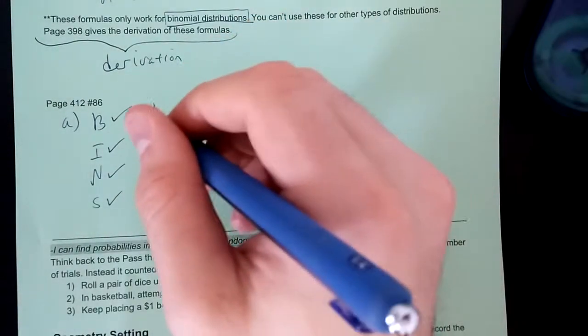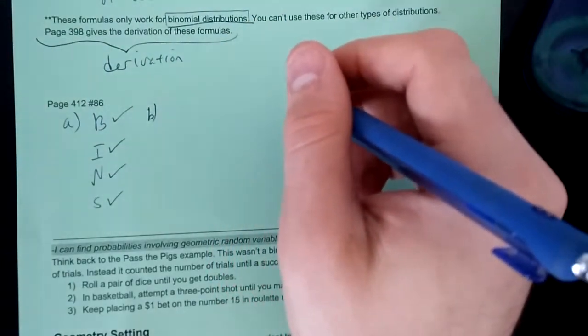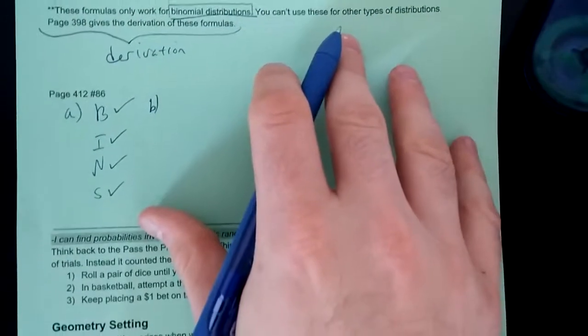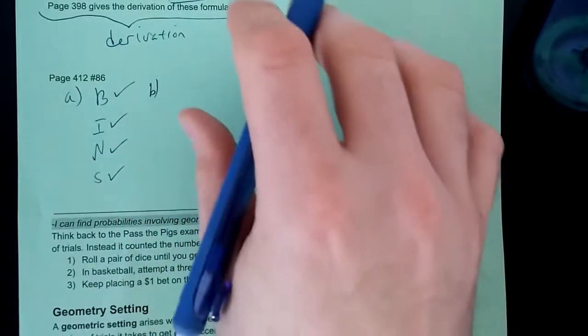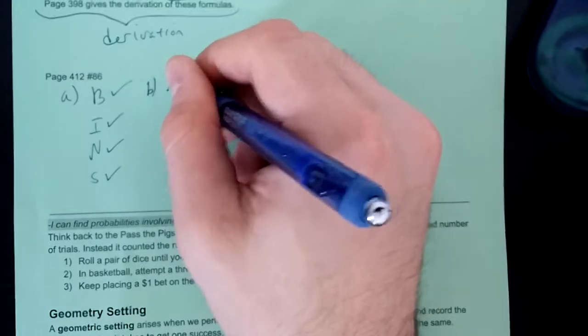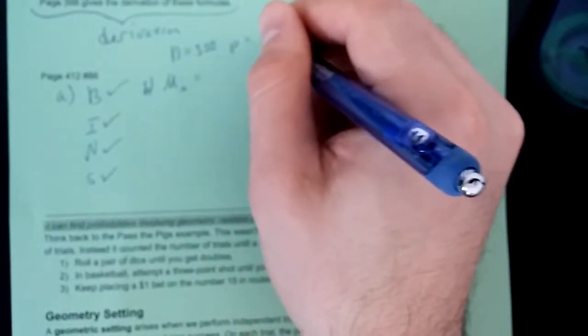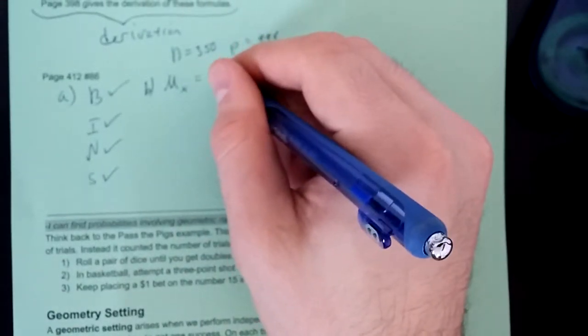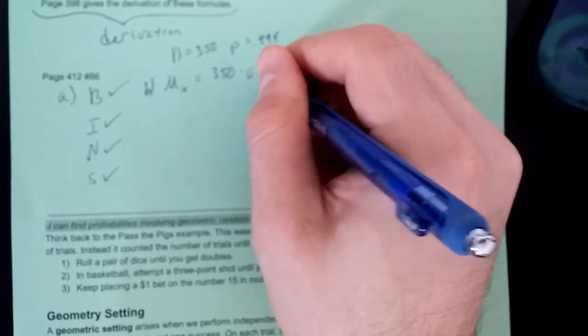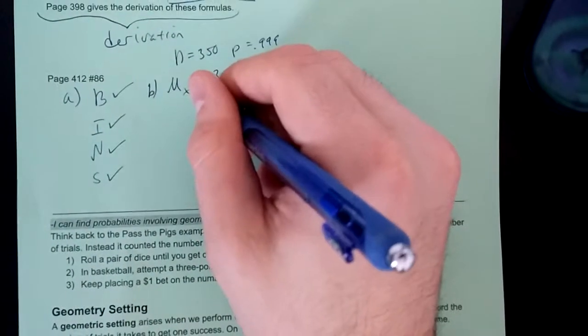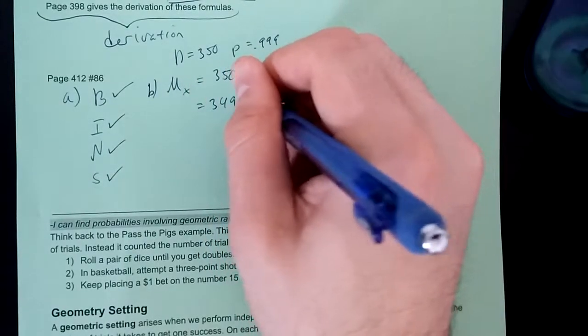Because it's a binomial random variable, we can use the formulas we just talked about in the previous part of the notes. Finding the mean, we're going to do n times p. N is 350. Probability of success is 0.999. So we're going to do 350 times 0.999. And when you do that, you get 349.65.